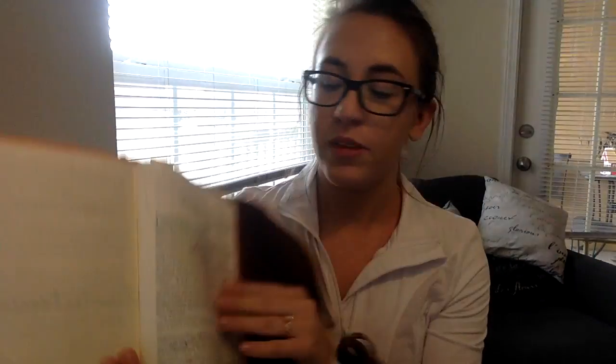And then in each book, you have chapters. So you'll see these nice big numbers on here. Those are the chapters of the book. And then within each chapter, there are verses. I don't know if you're going to be able to see it on video because of how I'm holding this, but you have little tiny numbers at the beginning of sentences usually, and those are verses.